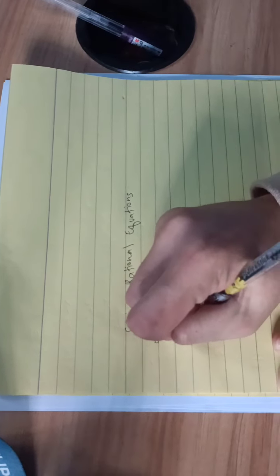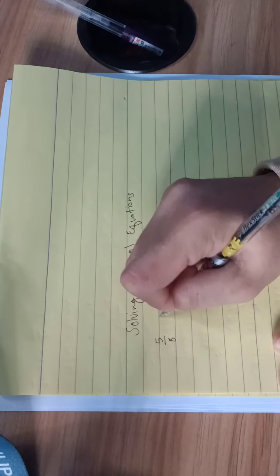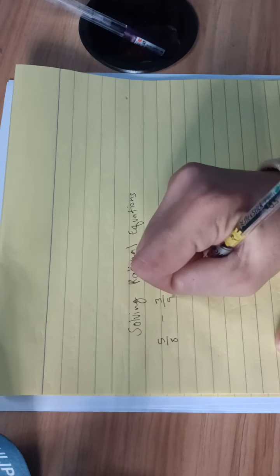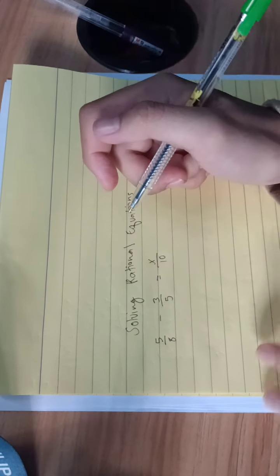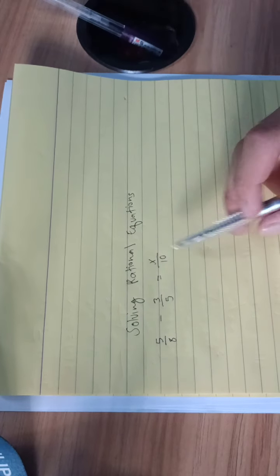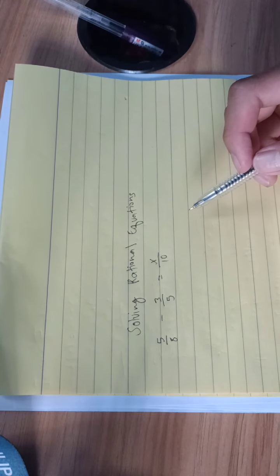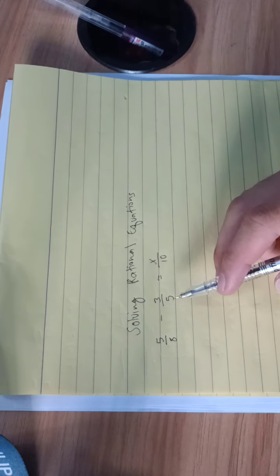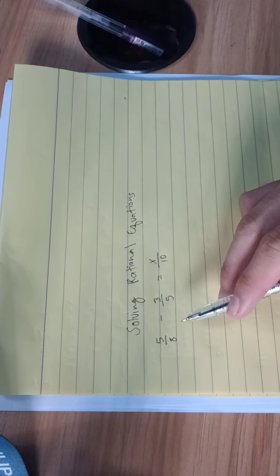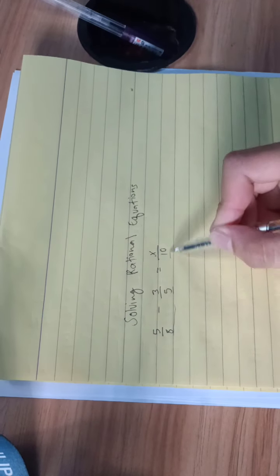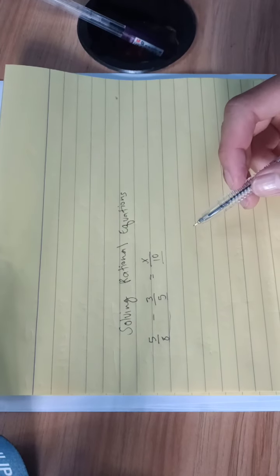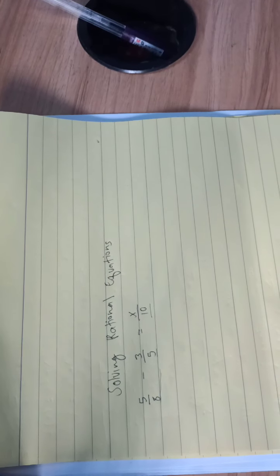So let's have an example. For instance, let's say 5 over 8 minus 3 over 5 is equal to x over 10. We just need to find the value of x. To solve this easily, we need to find the least common denominator of these 8, 5, and 10. So let's find it.